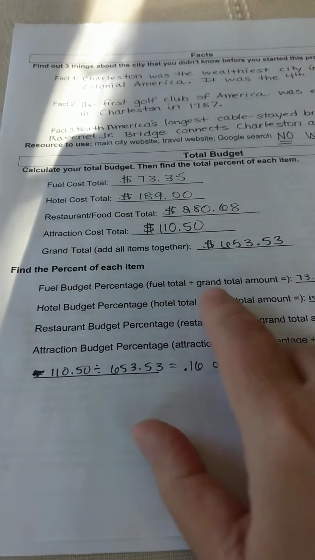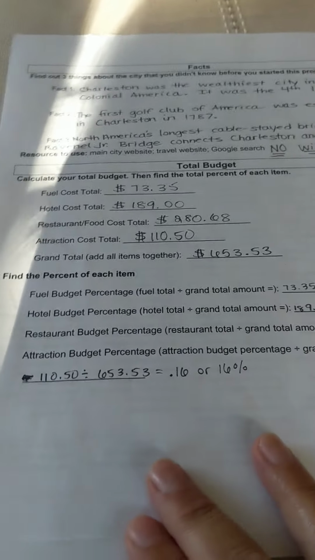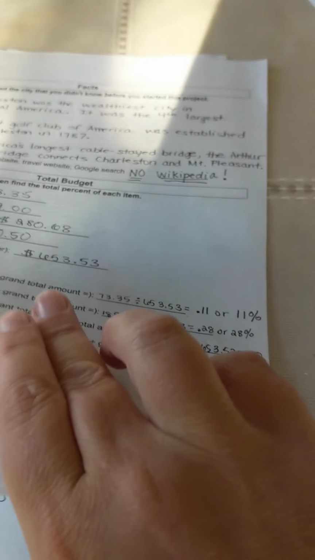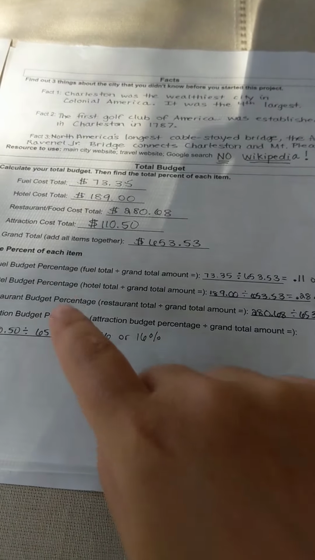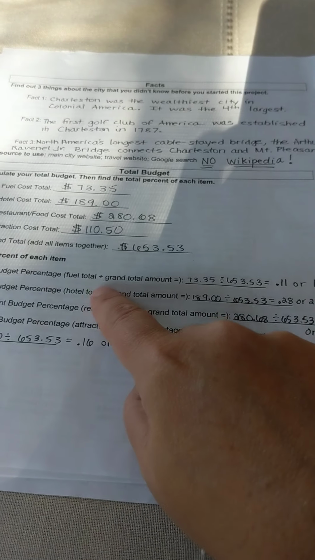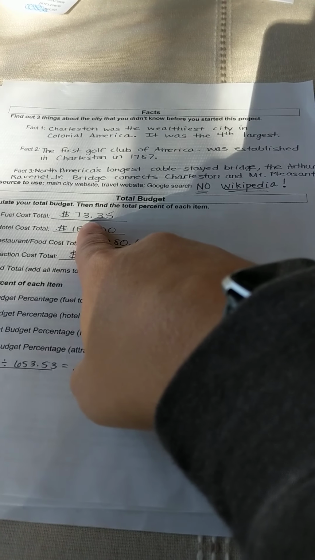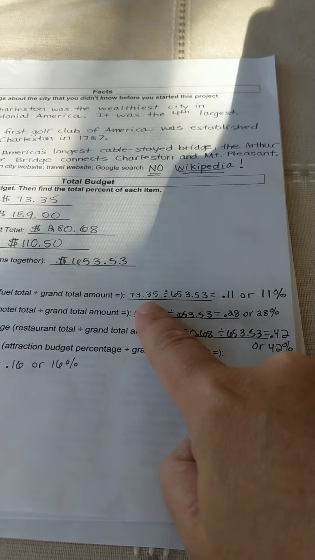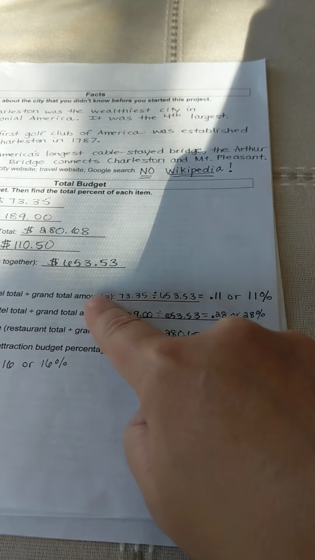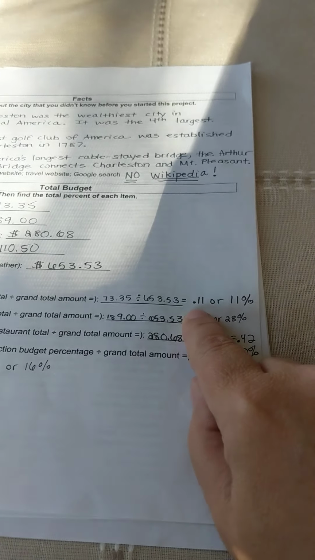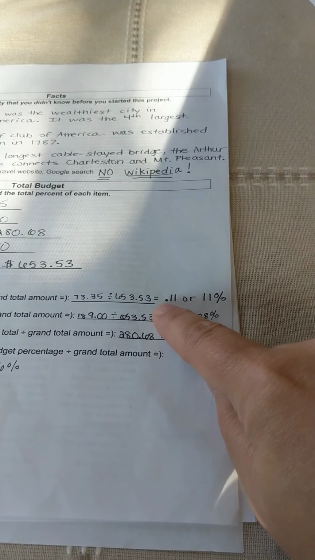The next thing is going to be finding a percentage. I'm showing you right here how to find the percentage. So it says your fuel budget percentage. So you take your fuel total. Mine was $73.35. I put it here on this line. I'm dividing it by my trip total. I get 0.11. Turn that into a percent, it becomes 11% because I just moved my decimal point over 2 times.